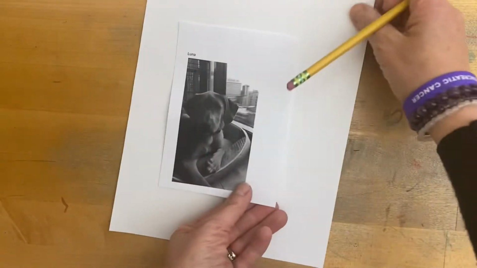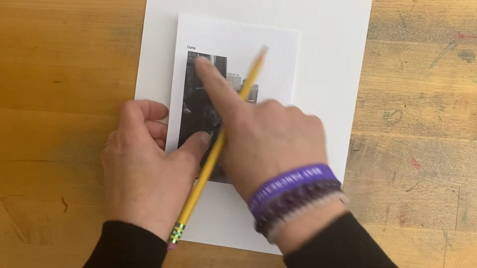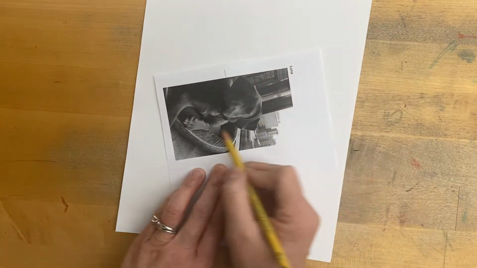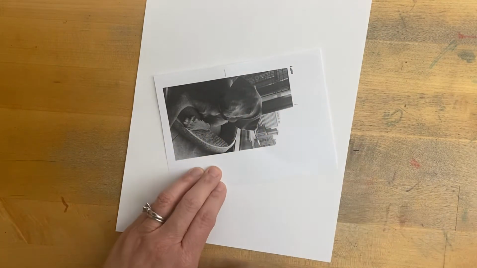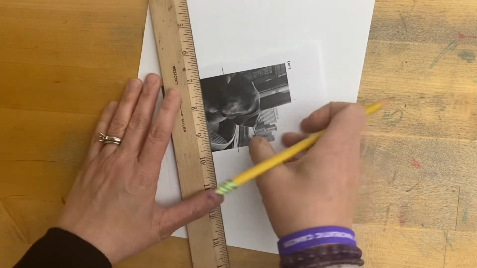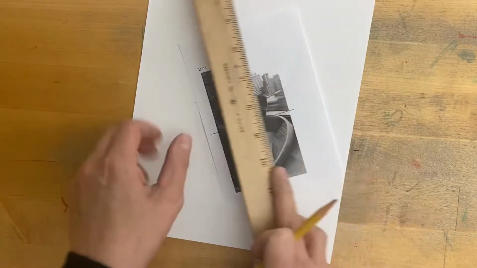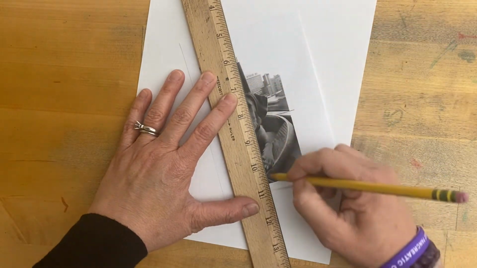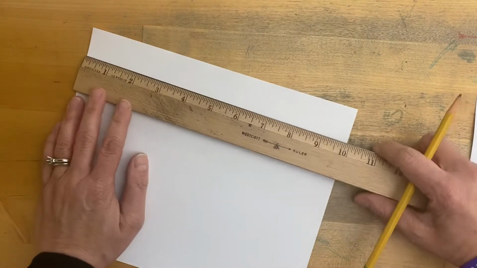So the first step we're going to do is we're gonna find the halfway point of these pictures. So you can eyeball it and then put those lines on. If you want to use a ruler, you don't have to. And let's just at least do the halfway points going that direction. And then same thing this way on this.